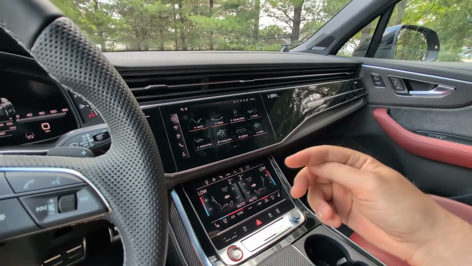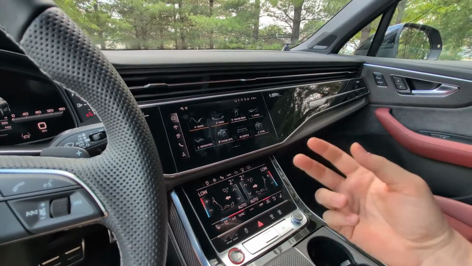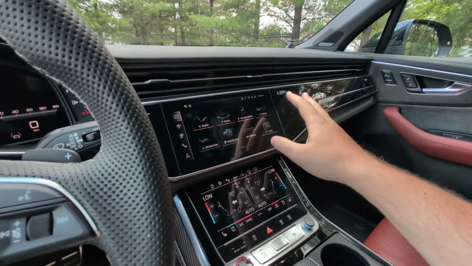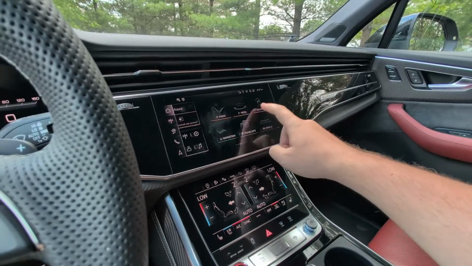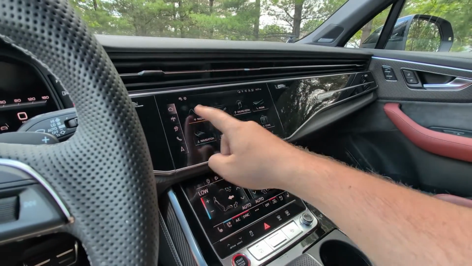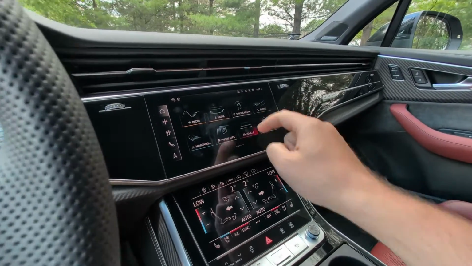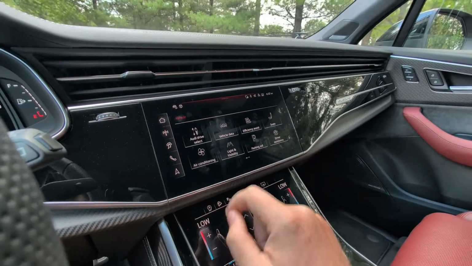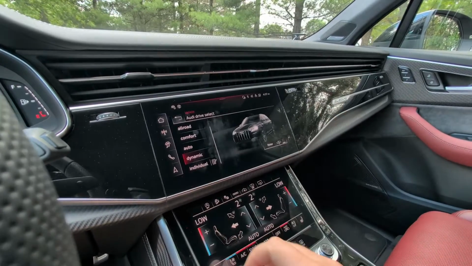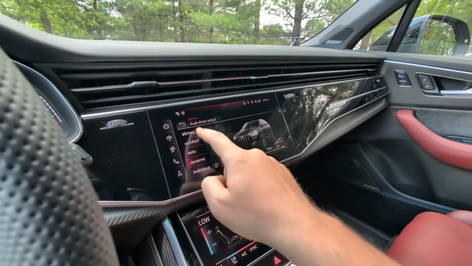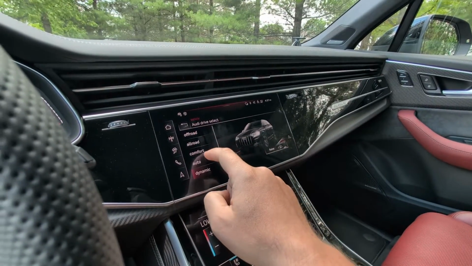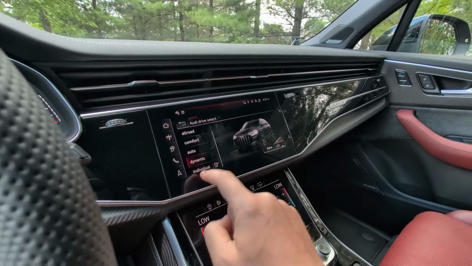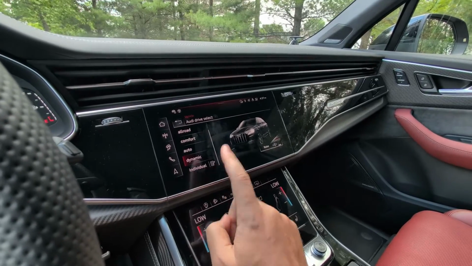So the first, hardest way, I guess, in terms of accessing, is through the infotainment display. So whatever page you're on, you swipe over, you got radio, you're gonna go to vehicle, and then you got Audi Drive Select is the first block to select. So right here, you can select between different drive modes. So you have off-road, all-road, comfort, auto, dynamic, and individual. And individual can be customized.